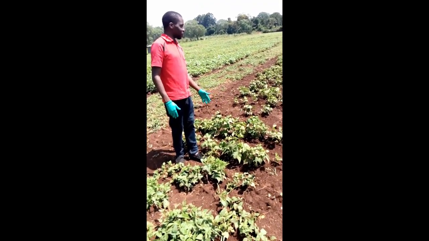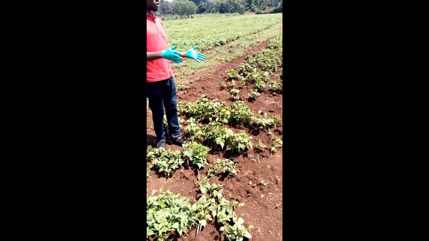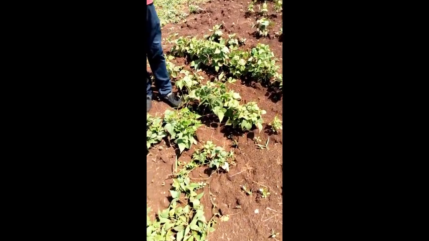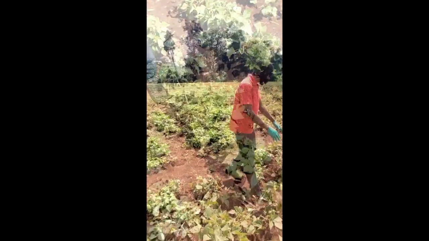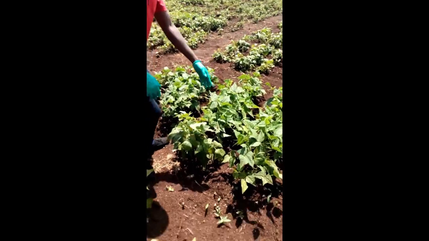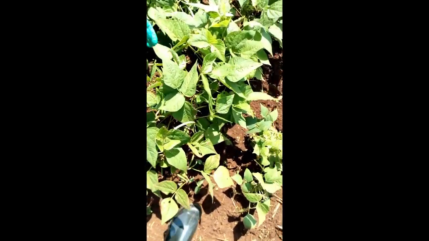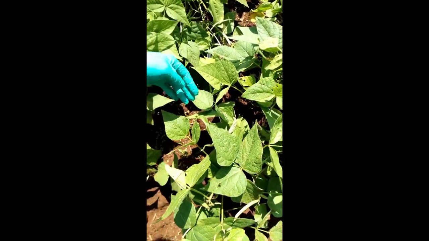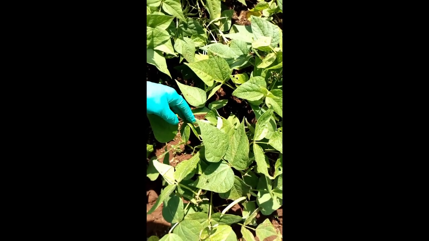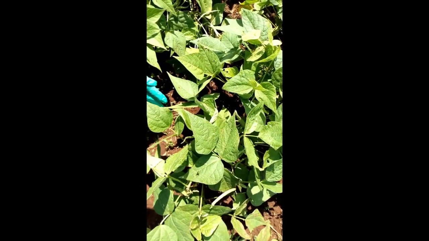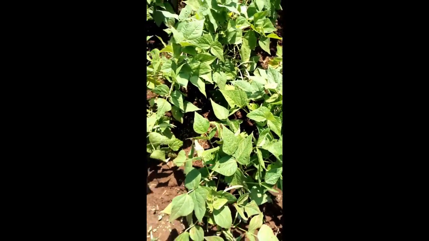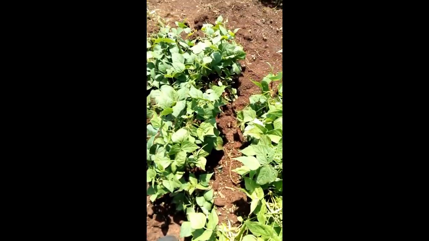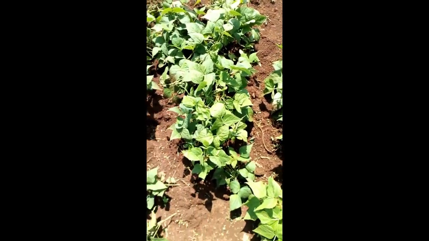I would say you have identified some of them that have shown some tolerance. No, this one has actually been affected. This one is starting to be affected, so it will be somewhat tolerant maybe. It will still score 2, but this one is quite clean. This one is quite clean, and another clean one.